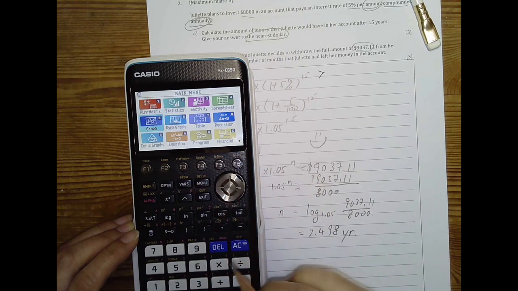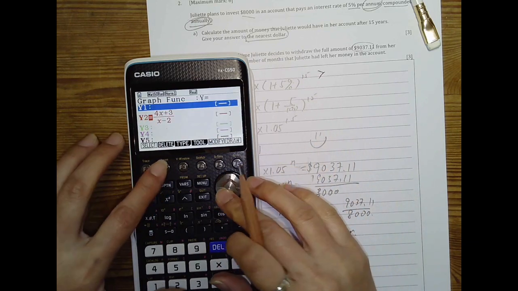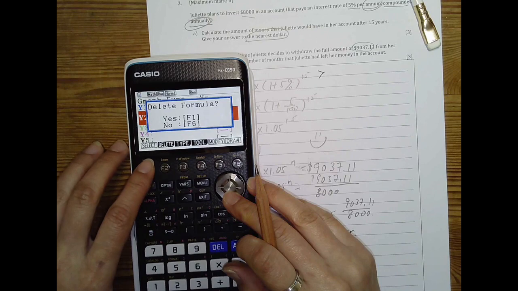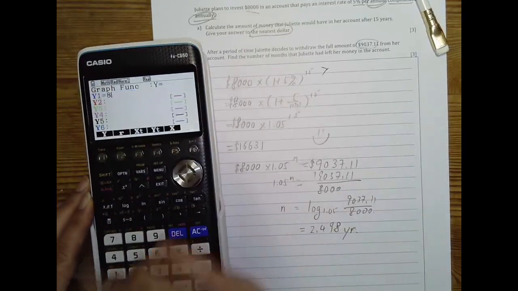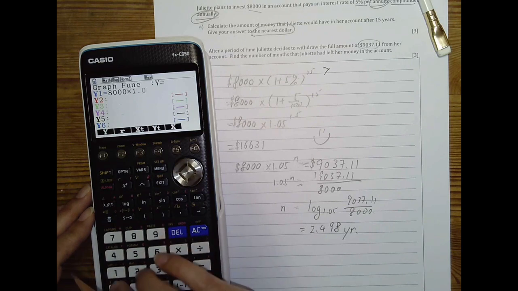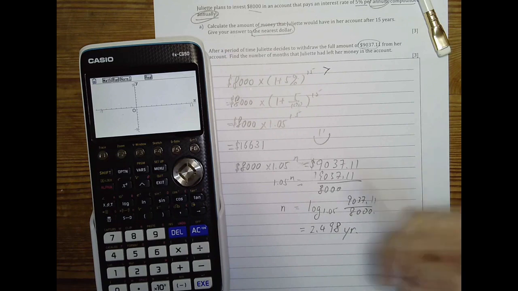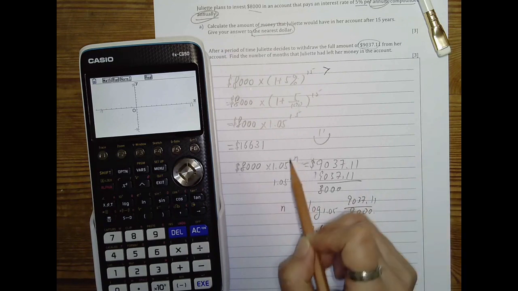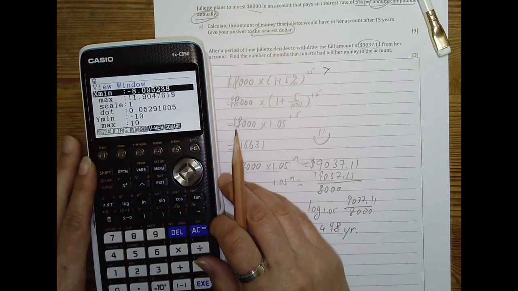Or if you do it with graphs, there's another way. This is the question before; you can delete it or unselect it. Using the original formula, we have 8,000 times 1.05 to the power x. You can't see the answer because the domain should be small, but the range should be pretty big. So you have to fix the domain if you're using a graphing method.